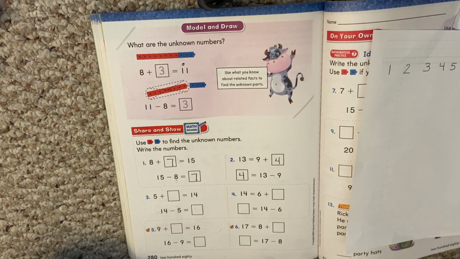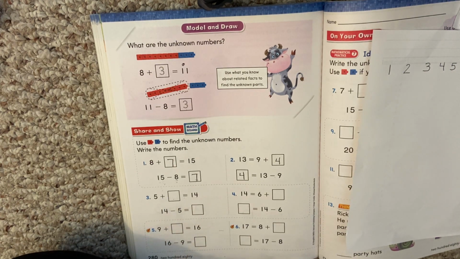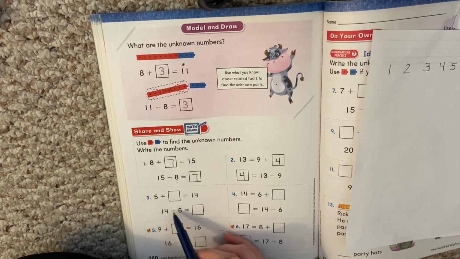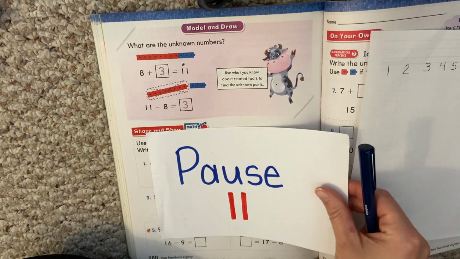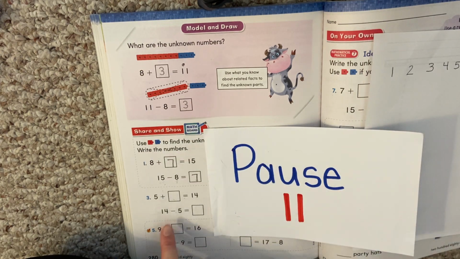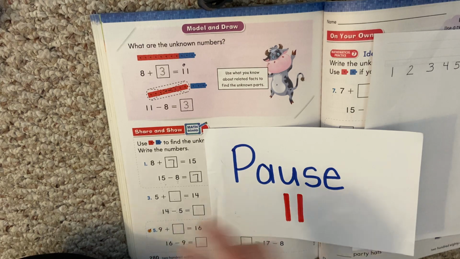All right, look at this one. 5 plus something equals 14. Or 14 minus 5 equals something. Which one is the easier one to solve? I'm going to have you pause. Okay, you're going to figure out which one of these you're going to solve and use that answer to help you figure out the missing number.